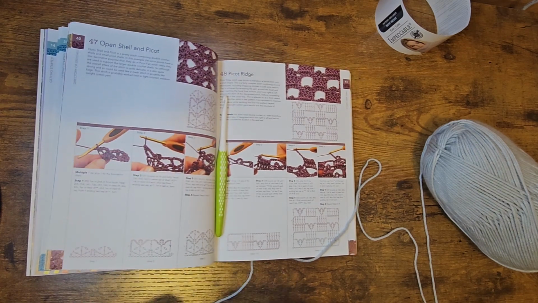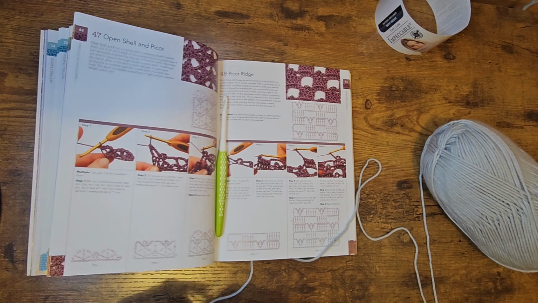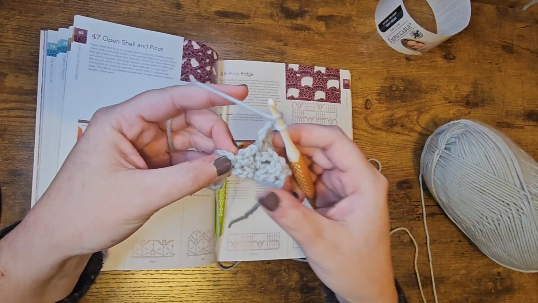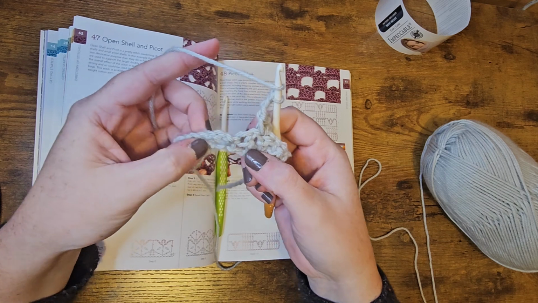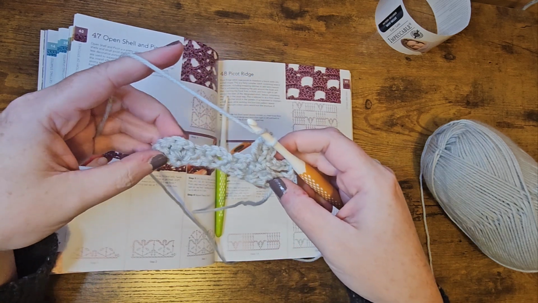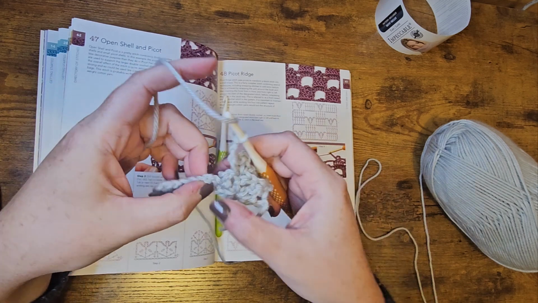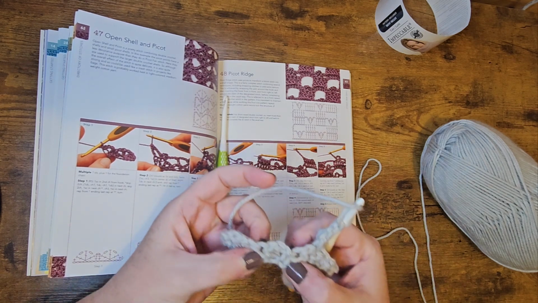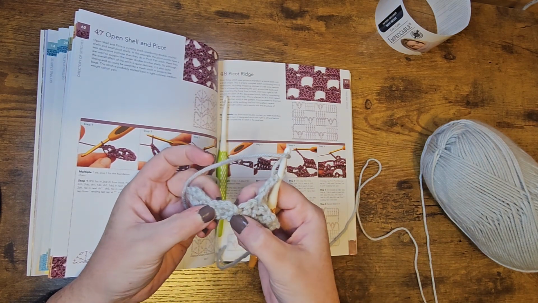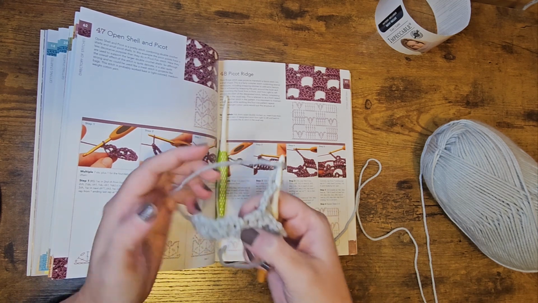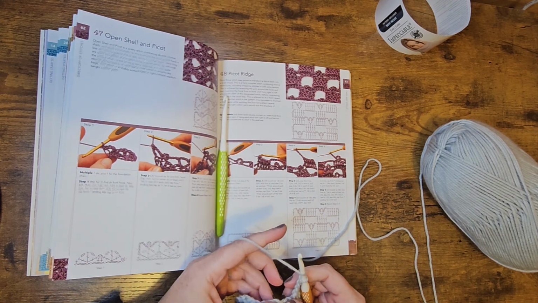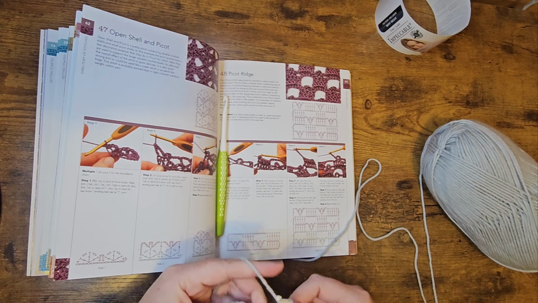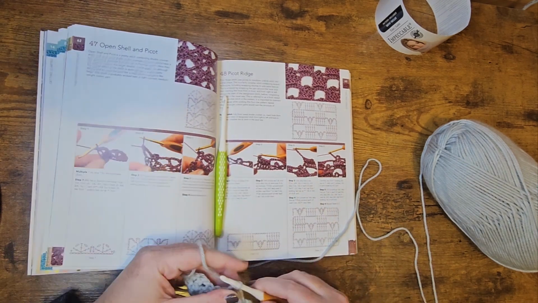So we did our chain 3. Now we are going to do a double crochet in the top of the picot from last time. So right here, I have my little picot. Let's see. 1, 2, 3. There we go. And I also know it because it has some bookends that are single crochets. So I'm going to go right into there with a double crochet.